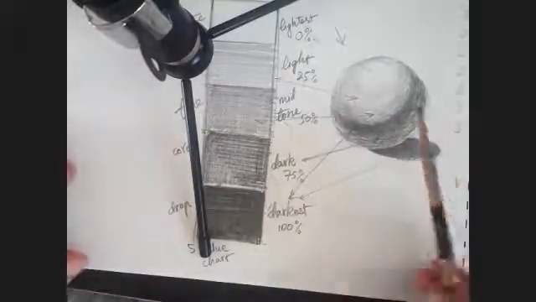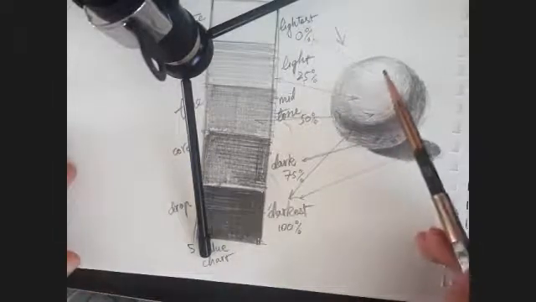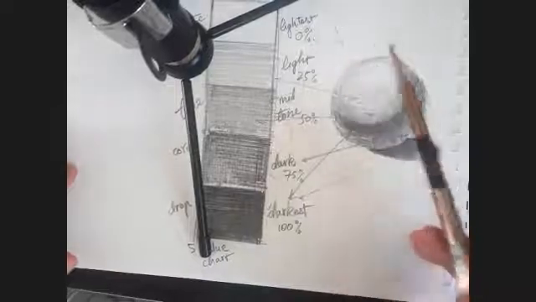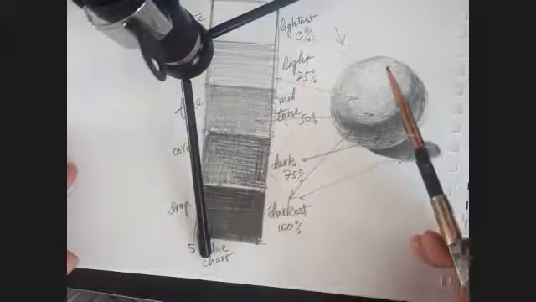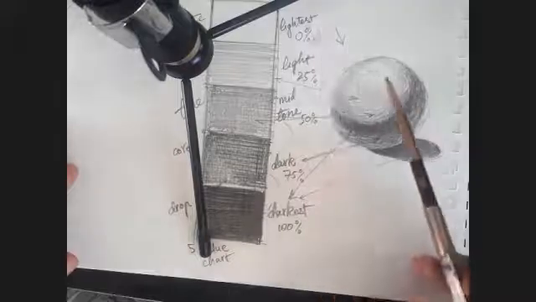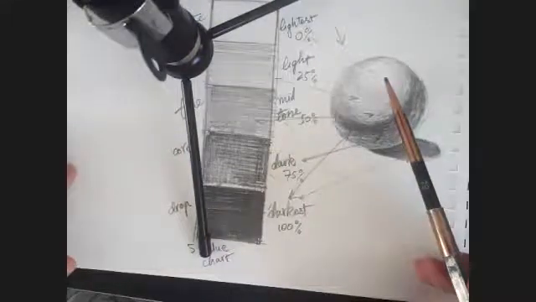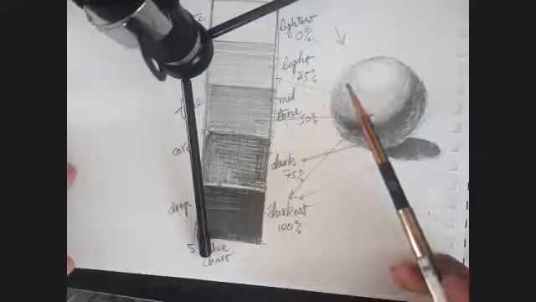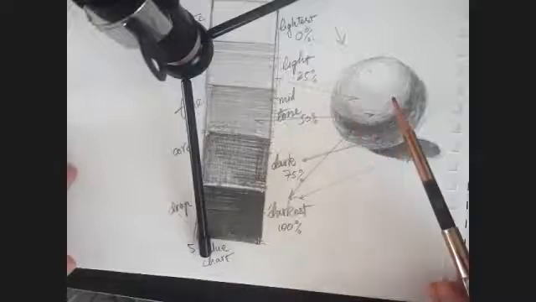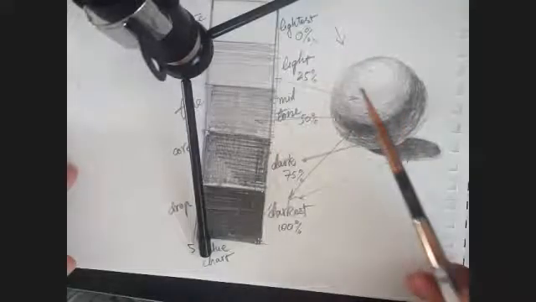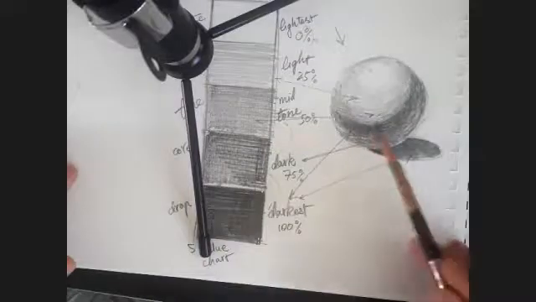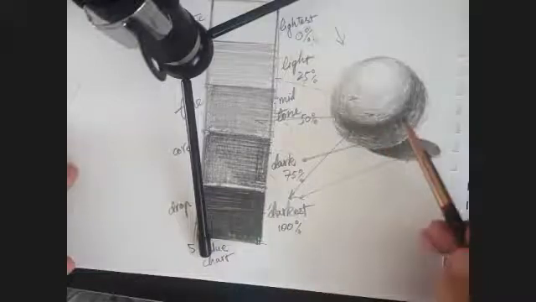And how to apply those 5 values onto objects, all right? So this is how. The part that the light directly hits is the part of the lightest. This is the 0%. And then it gets 25% the light, and then the mid-tone goes to this area, and the darkest separates the whole object into 2 parts, one lighter part, one darker part.